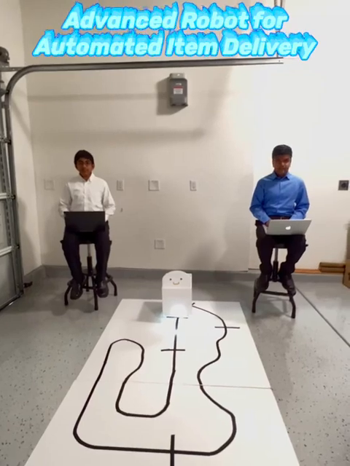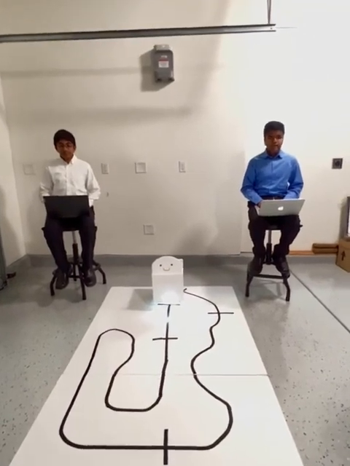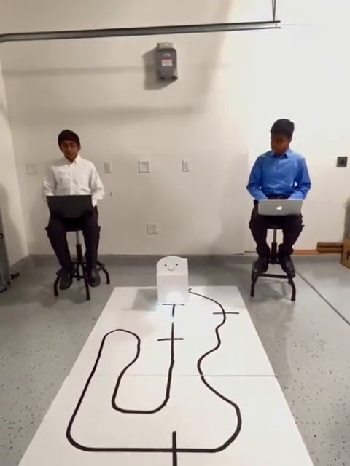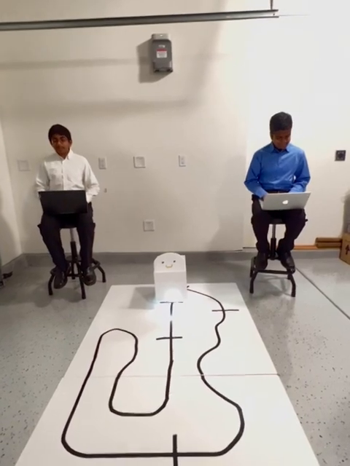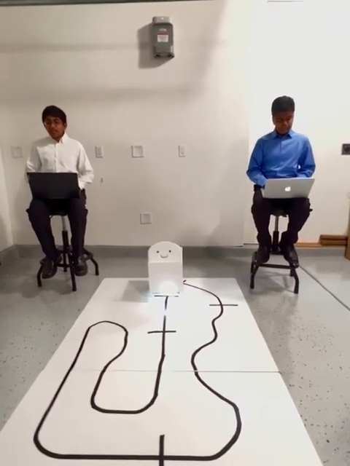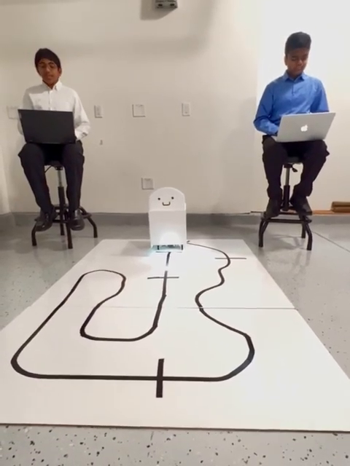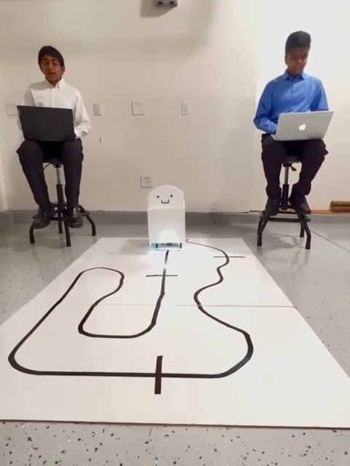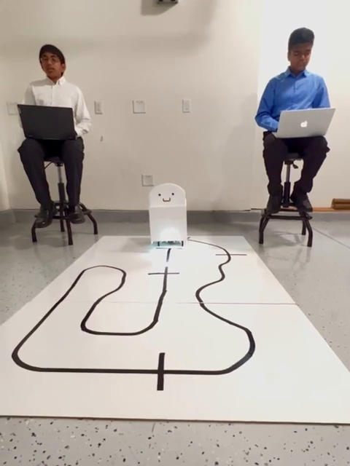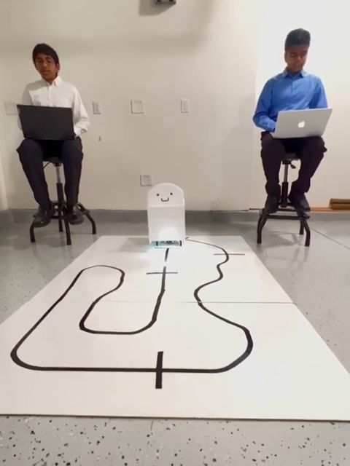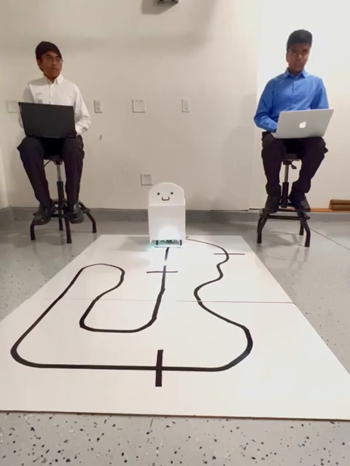This is Arcaid, an advanced robot car for automated item delivery. We created Arcaid to help people who need assistance. Arcaid can deliver small items to people. Arcaid's software can be easily programmed to work seamlessly on any indoor layout. It can be used in hospitals, houses, and many other places.